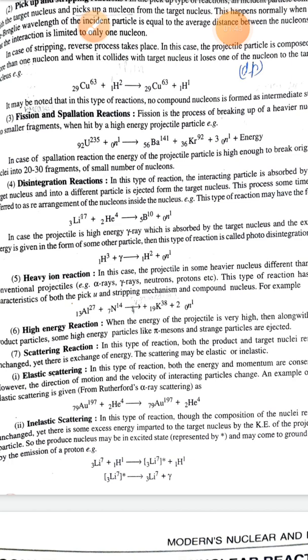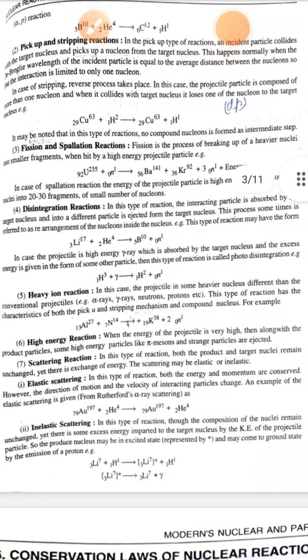Next one is scattering reaction. What is scattering reaction? If both the product particle and the target nucleus remain unchanged, yet there is some exchange of energy, it is known as scattering reaction. Scattering reaction may be elastic or inelastic. In elastic scattering reaction there is no change in the amount of energy, but in case of inelastic scattering reaction, there is a change of energy.